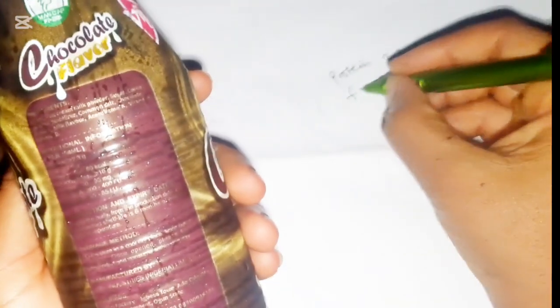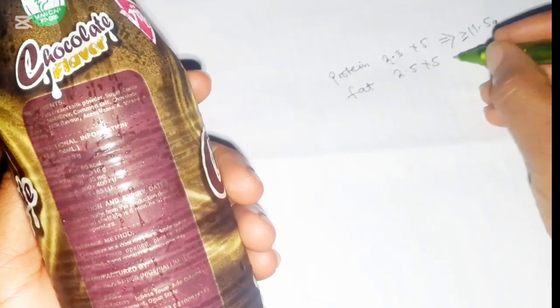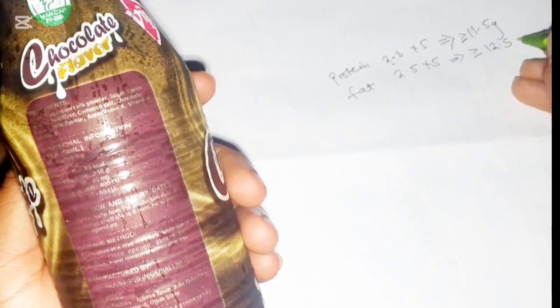So if you drink all of this, you're going to get greater than or equal to 11.5 grams of protein. Next is the fat. Fat is greater than or equal to 2.5 grams. So for fat, you do 2.5 times 5, and it will give you greater than or equal to 12.5 grams of fat.